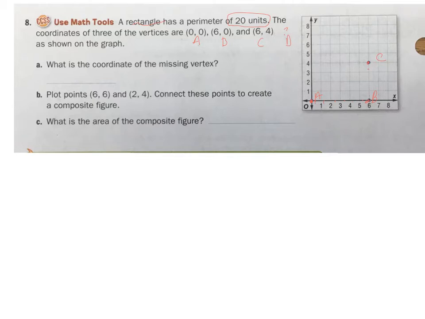All I have to do is go over here to this one right here. We'll call that D. And if I connect these dots, I have a perimeter of 20. So the coordinate of the missing one is right here. It's 0, comma, 4.